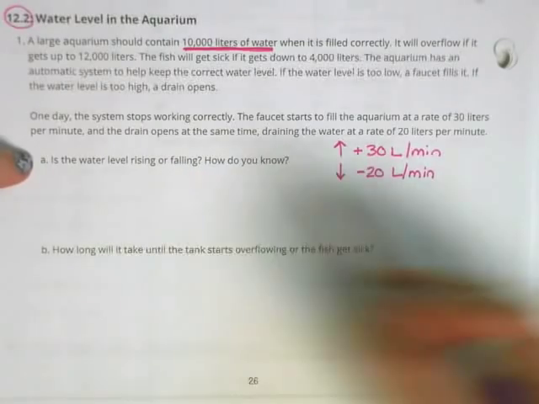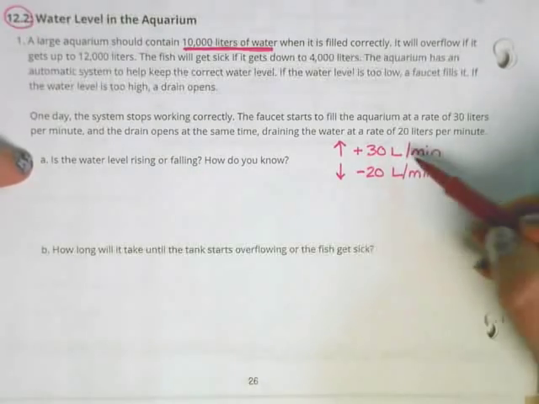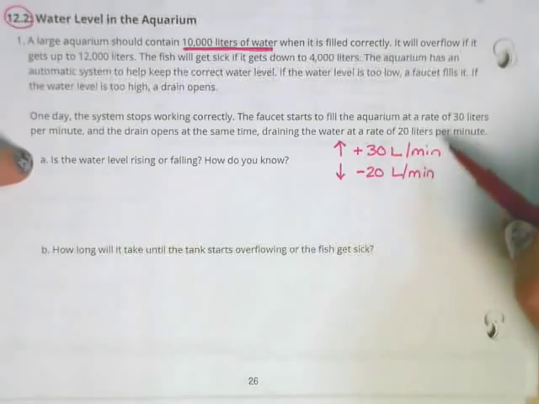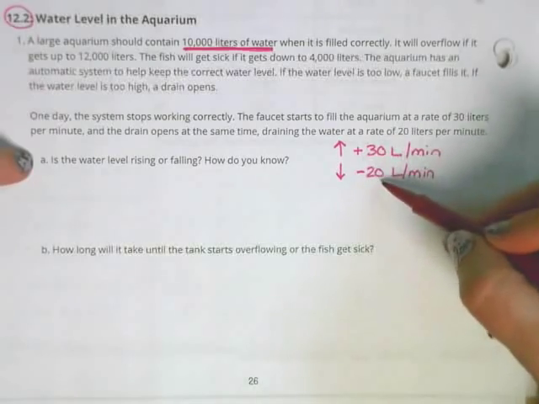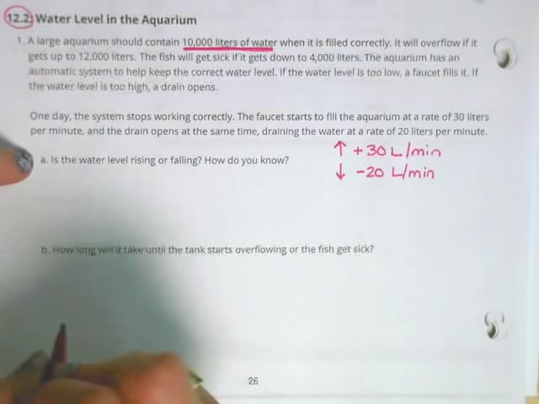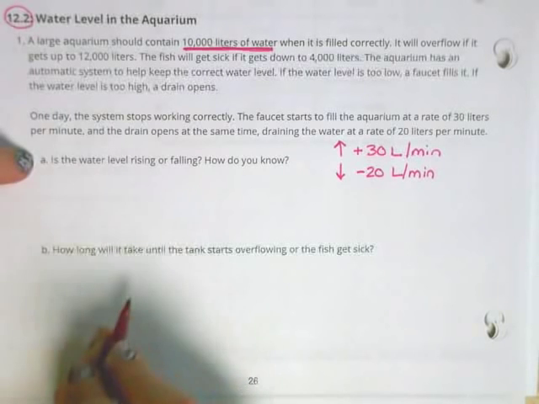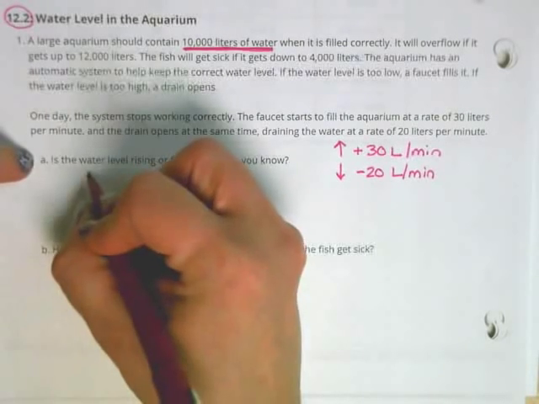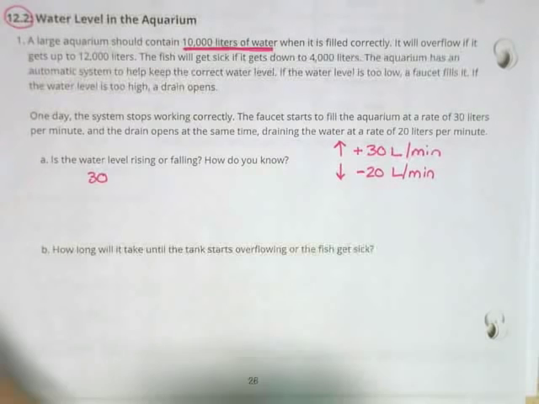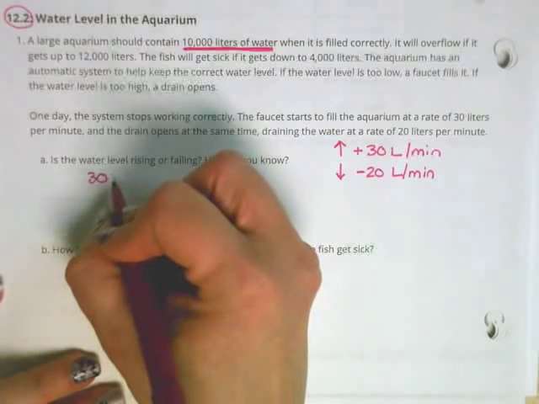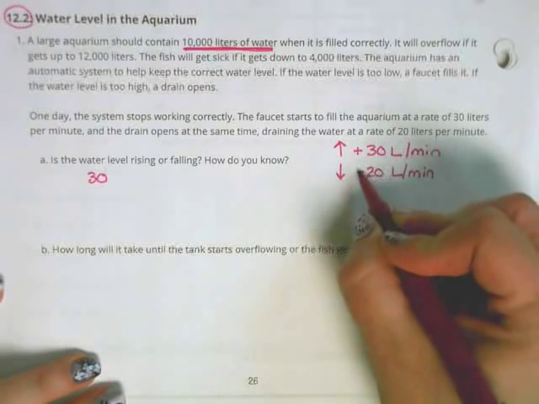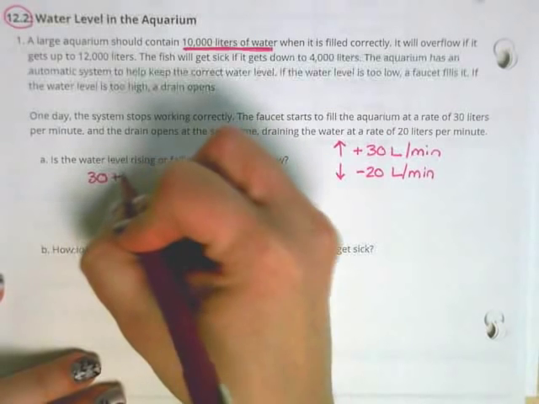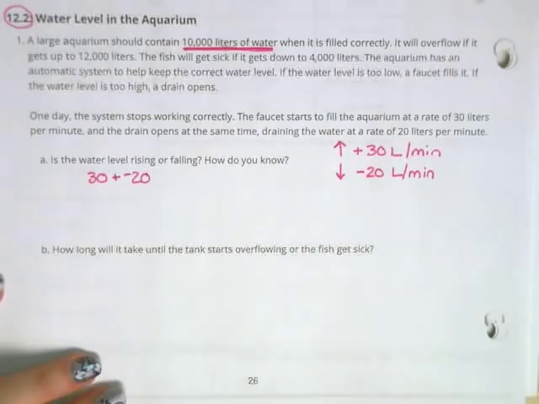All right, well, let's look at our comparison here. It's going up by 30 liters every minute, and in that same minute, it's going down by 20 liters. So in 1 minute, it's going up 30, and then it's going down 20. So what's the overall change? It's going up 30, and then we're also adding a negative 20 to it. We're subtracting 20 or adding a negative 20 to it.